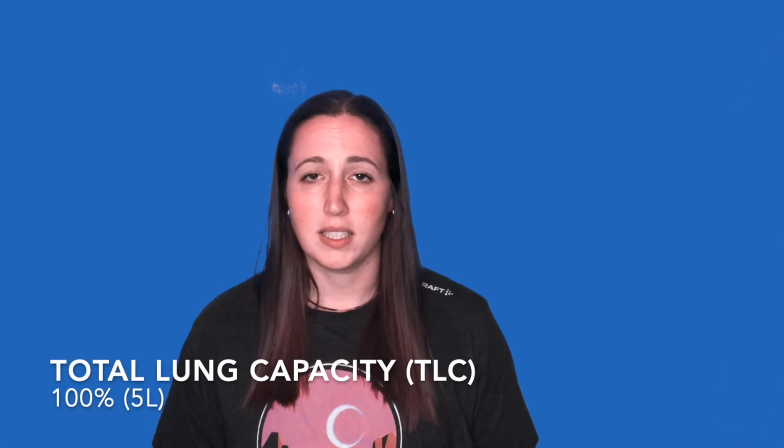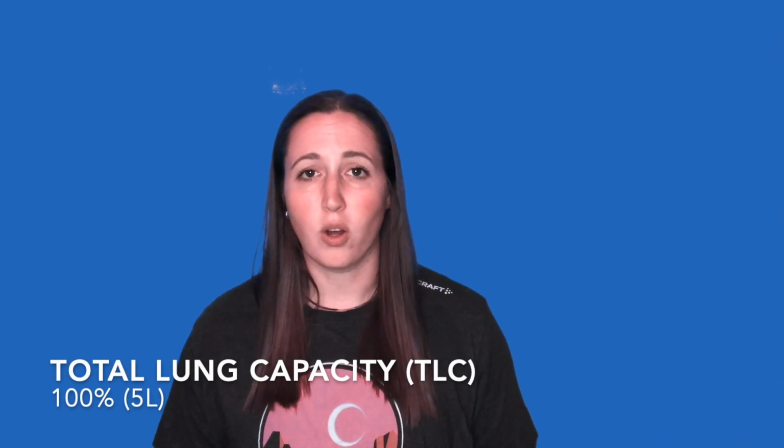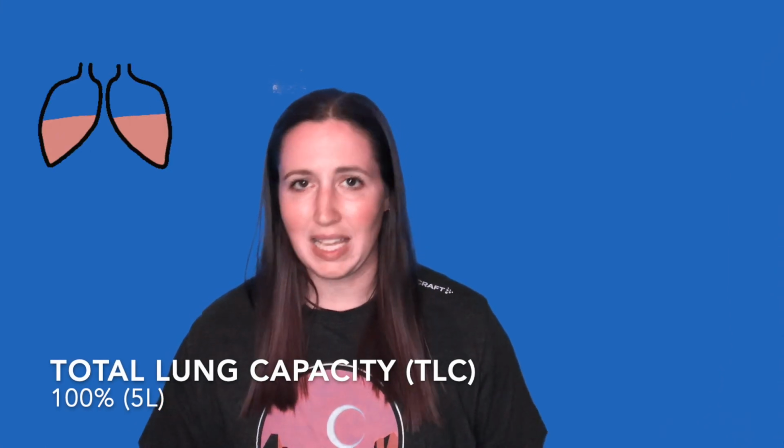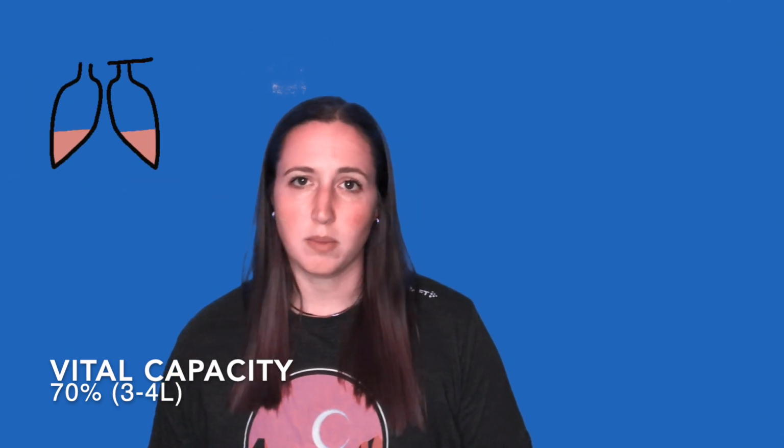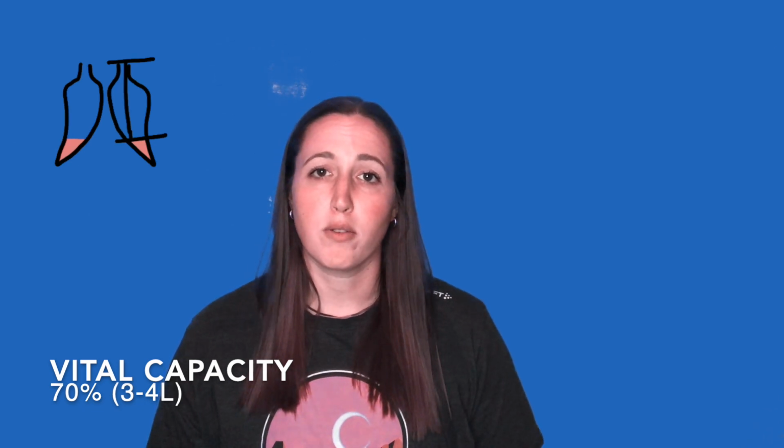Total lung capacity is how much air your lungs can hold after a maximum inhale. This is usually about 5 liters. Vital capacity is usually about 70% of that TLC and is the difference between a maximum inhale and a maximum exhale. So usually about 3 to 4 liters.